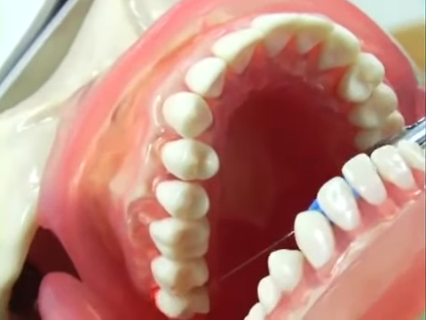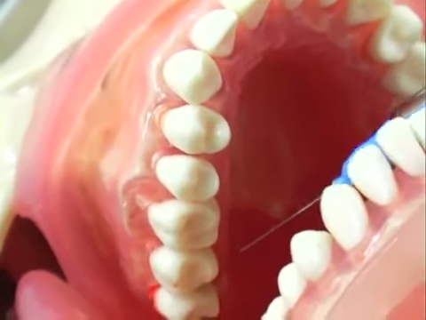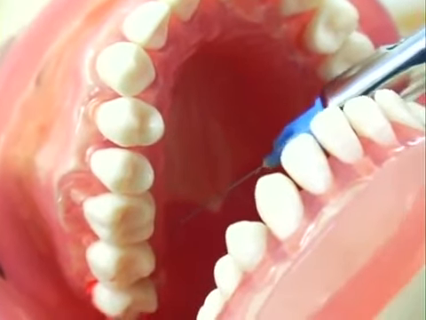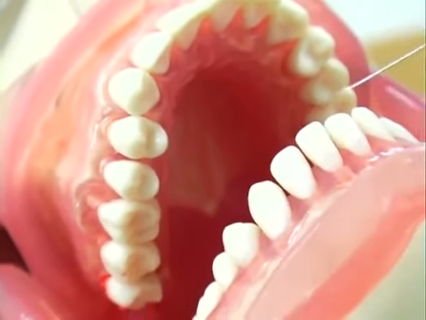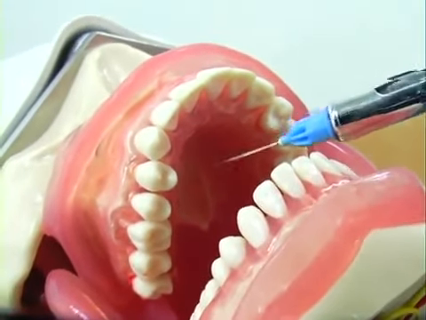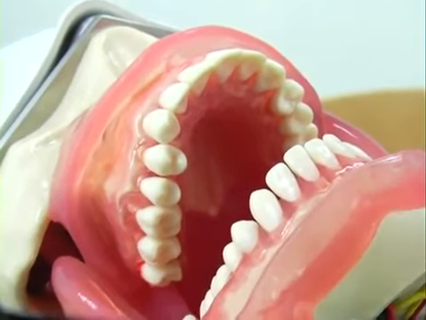As I mentioned earlier, you should not go beyond the distal surface of the 7, which means that anesthesia of the lesser palatine nerve can occur and can cause gagging of the patient. So you should try to remain anterior to the distal surface of this 7.